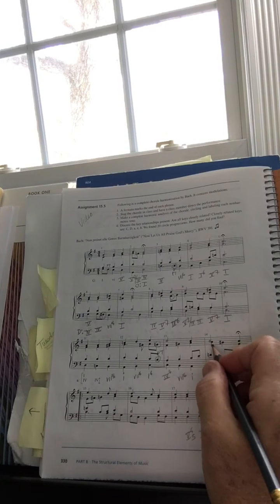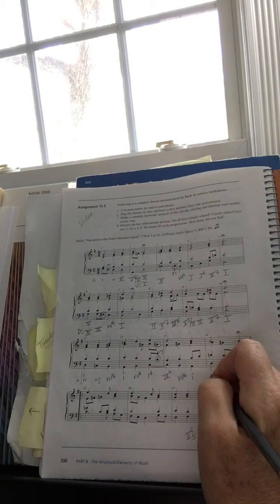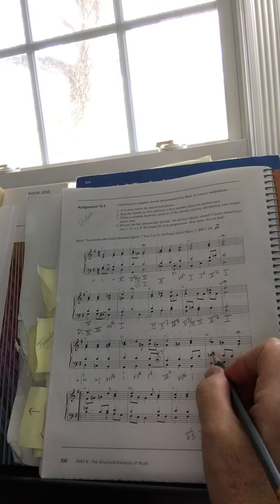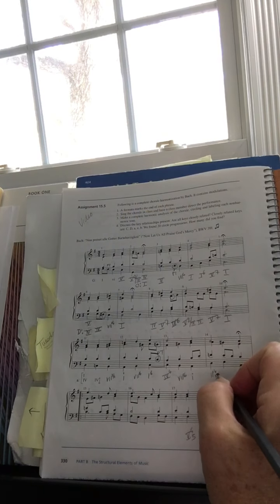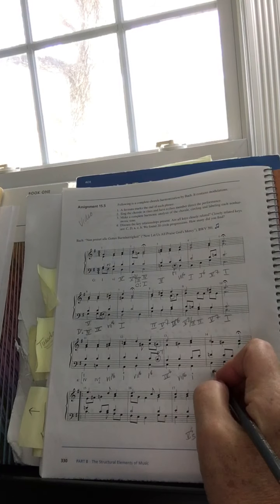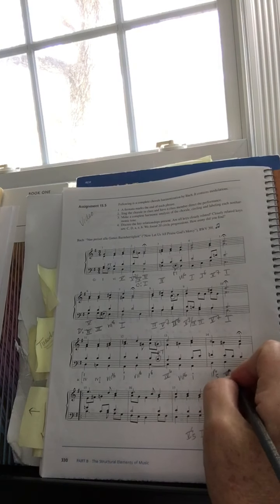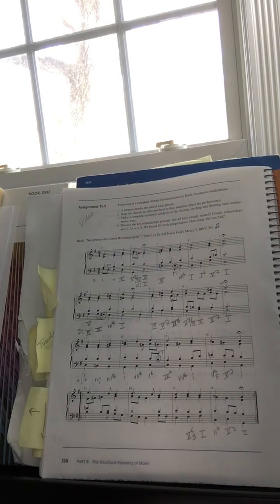B, D, F natural, A. B, D, F natural, A is the 2 half diminished 6-5. E, G sharp, B, D is the 5-7 going to minor 1. And now something interesting is happening here. So you were in minor 1. And I think this is just your phrase modulation.